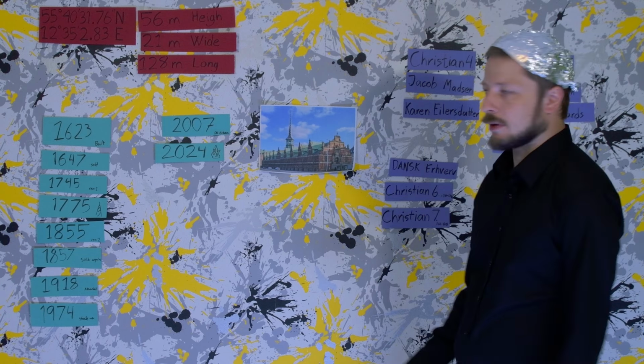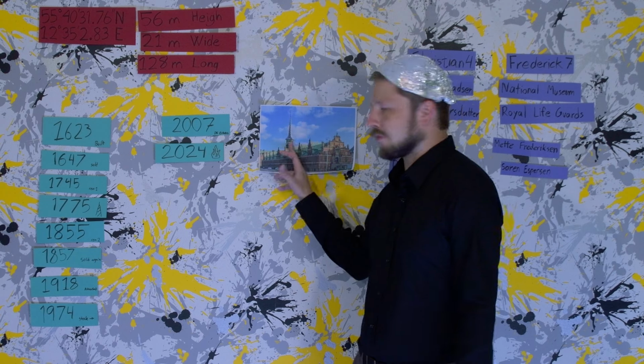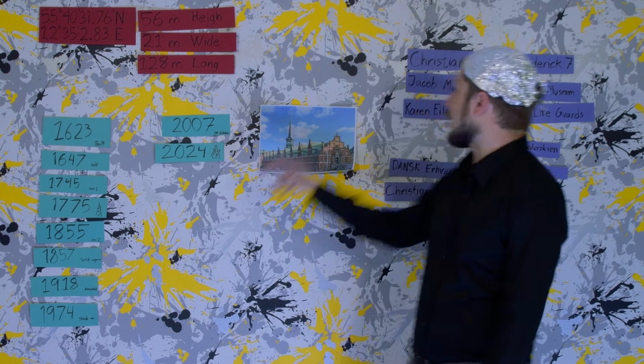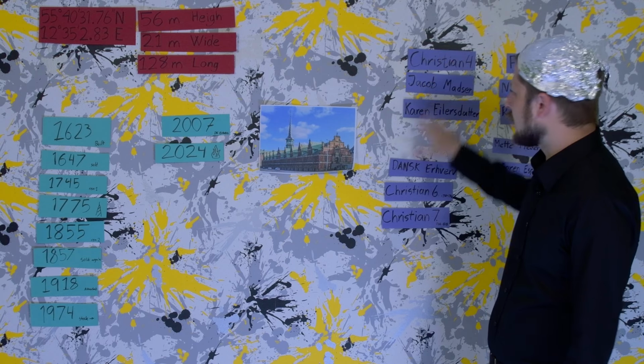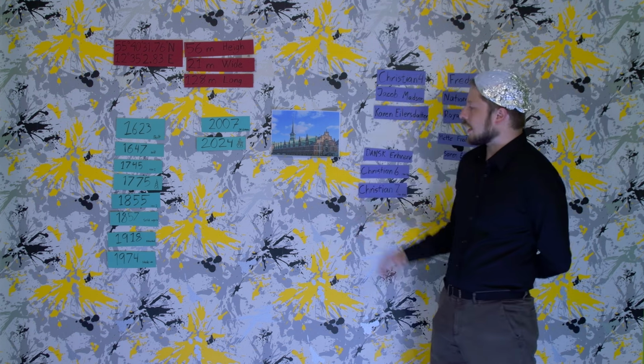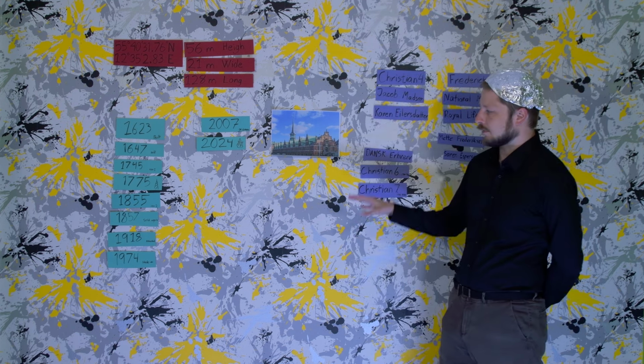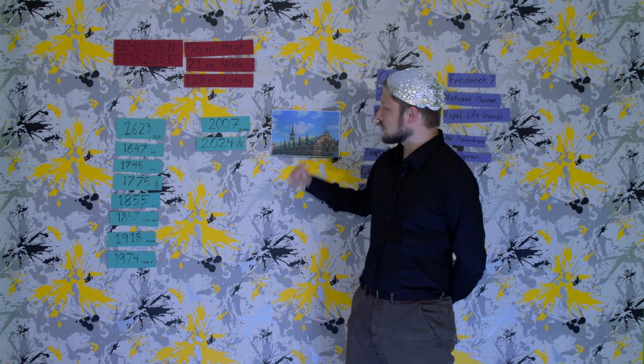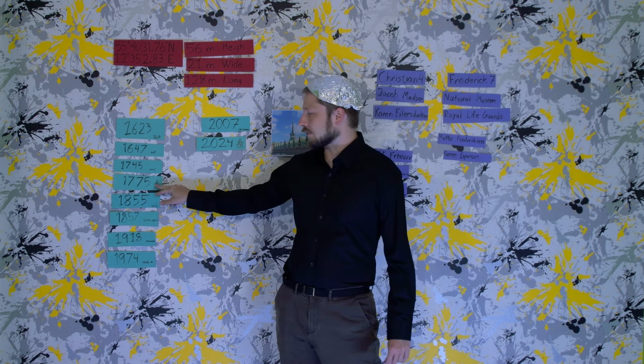Now that was a lie. Christian VII simply wanted the entire tower changed to ensure that nobody could get up there and find out Christian IV's dirt, the dirt that Jacob Madsen had found and etched in. So time goes on and everybody's basically happy with the thing. They have destroyed the evidence by the new tower in 1775.